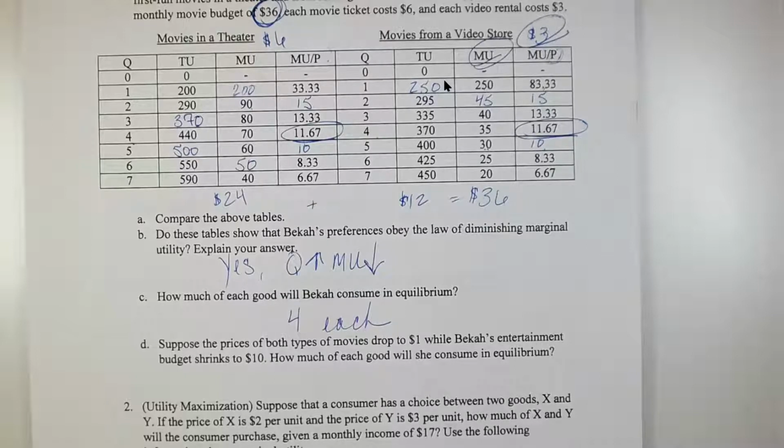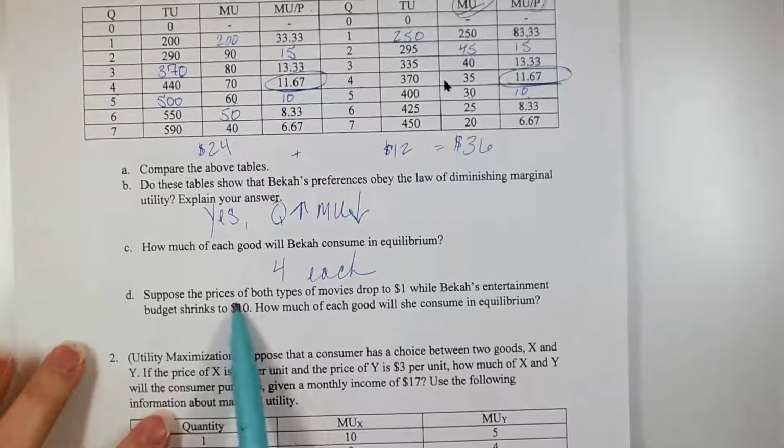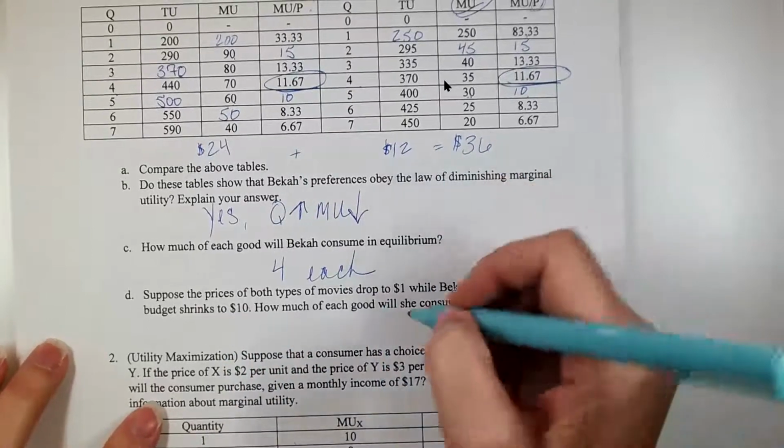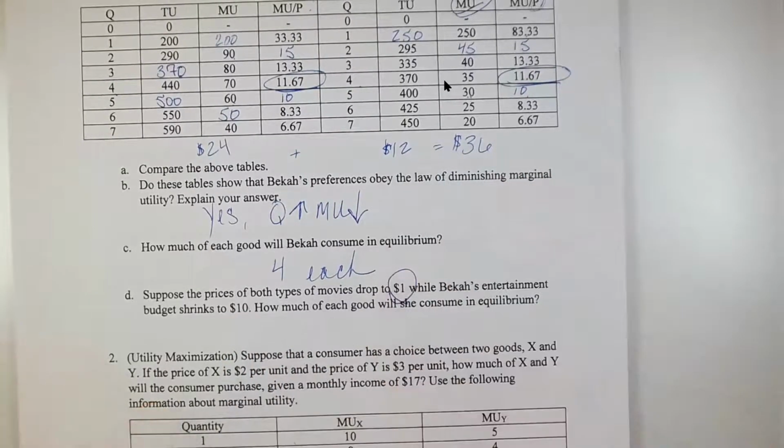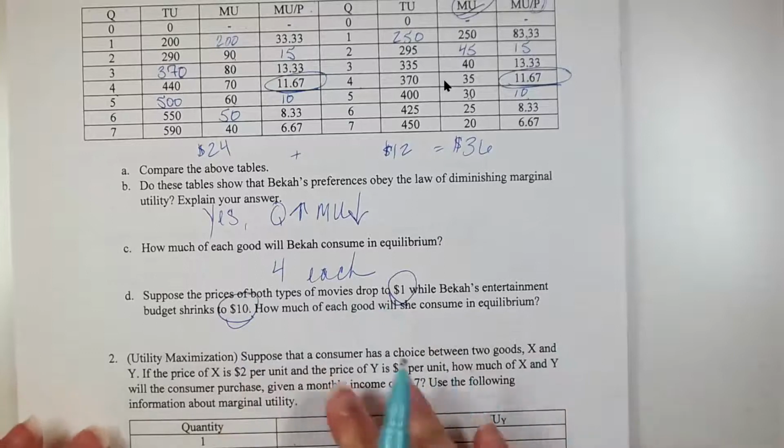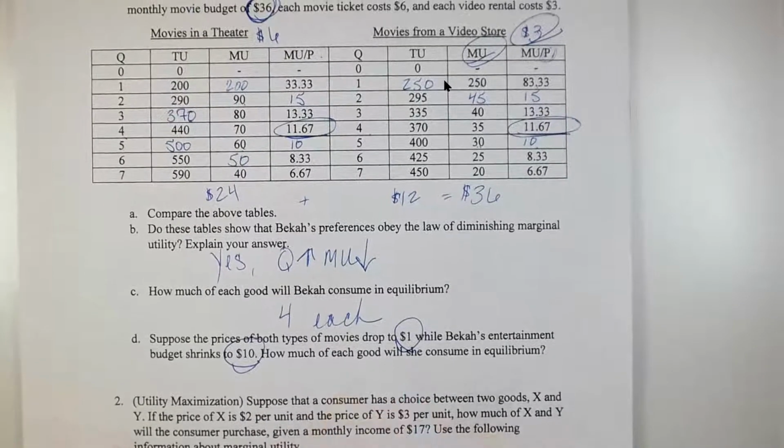Okay, so let's look at what you're being asked for D. Suppose the price of both types of movies drops to $1. The price has changed to $1. And the budget shrinks to 10. How much of each of the goods would she consume in equilibrium?